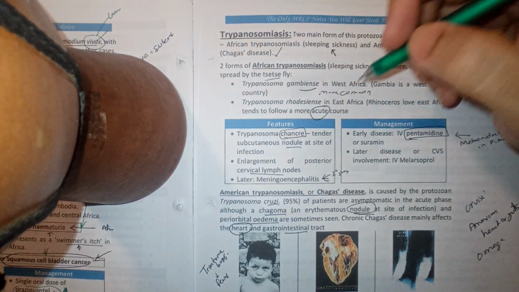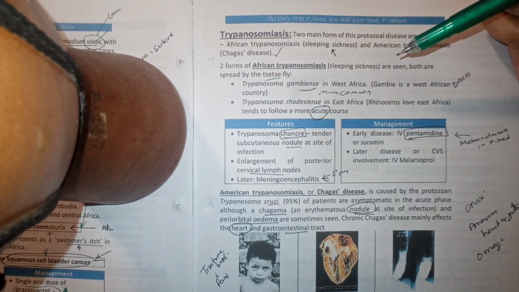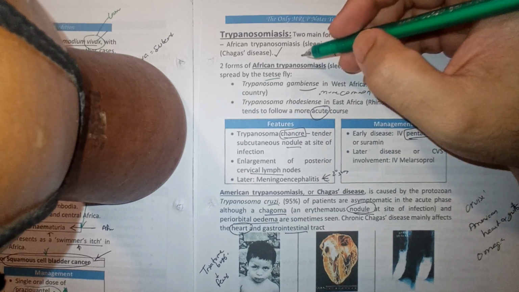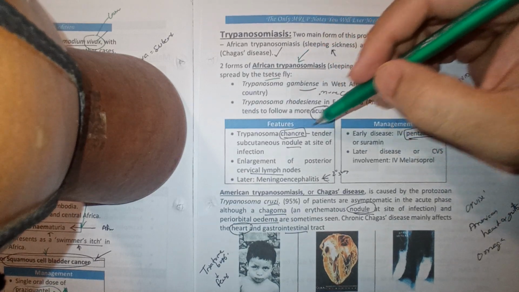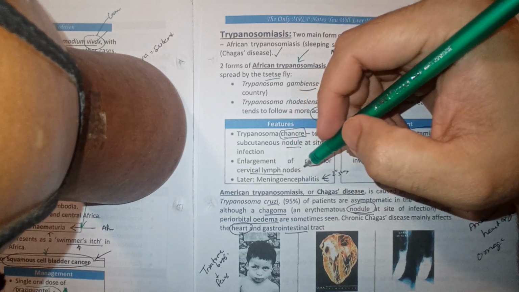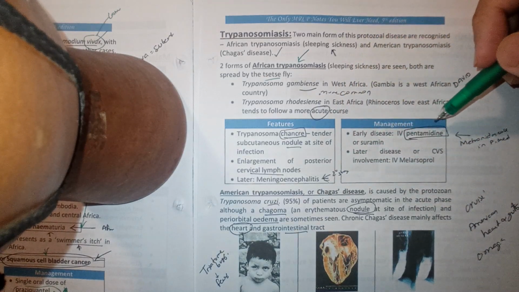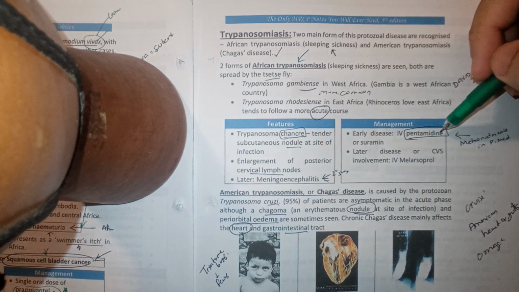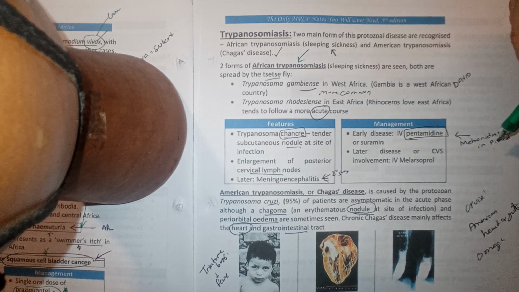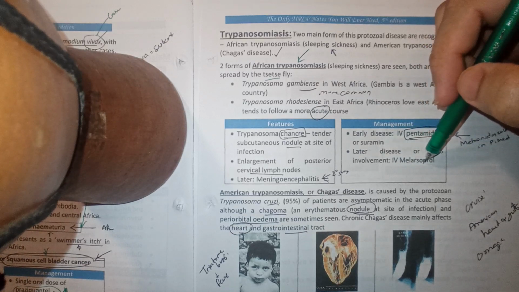Trypanosomal chancre, tender subcutaneous nodule at the site of infection. This is a feature of what? The African one, African trypanosomiasis. There will be chancre, tender subcutaneous nodule at the site of infection, enlargement of the posterior cervical lymph nodes, later meningoencephalitis, second stage. And management can be pentamidine or suramin. It can also change in some places with metronidazole. Later disease or CVS involvement, IV medical support.